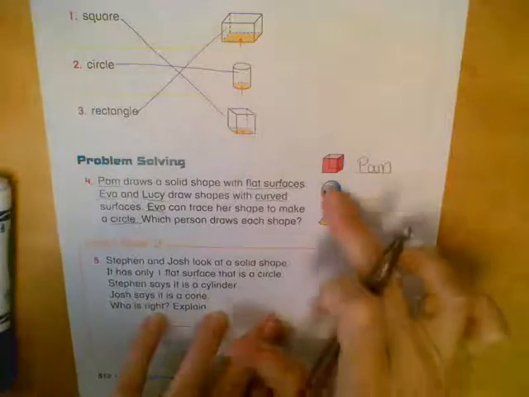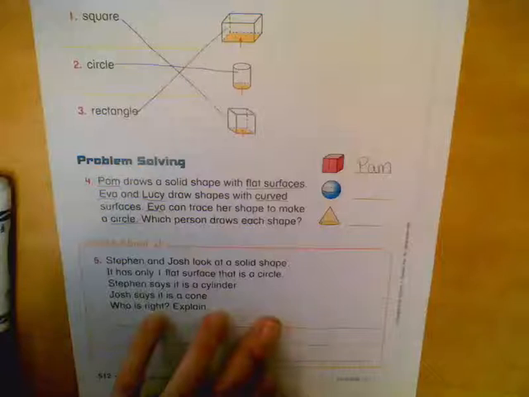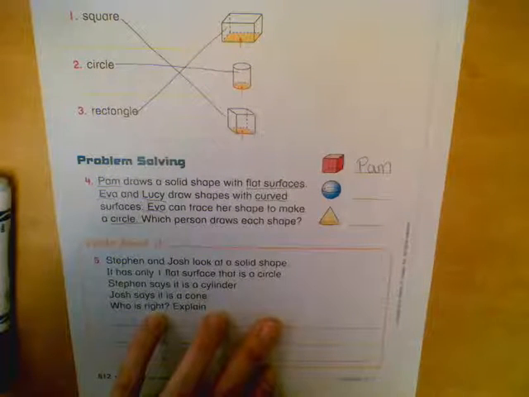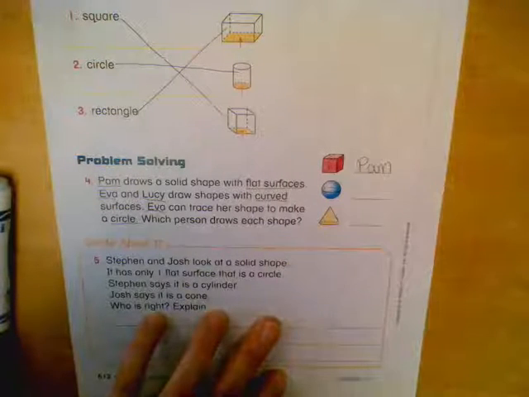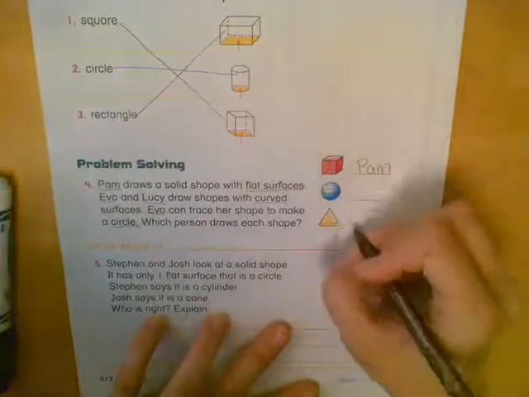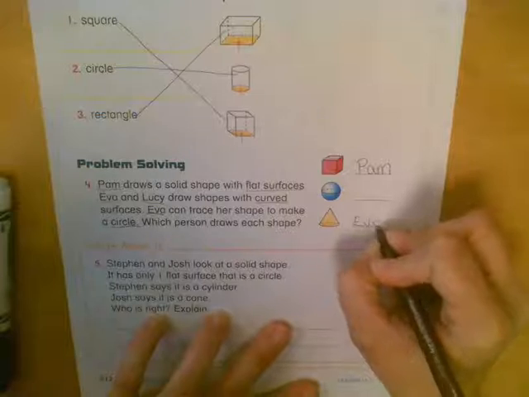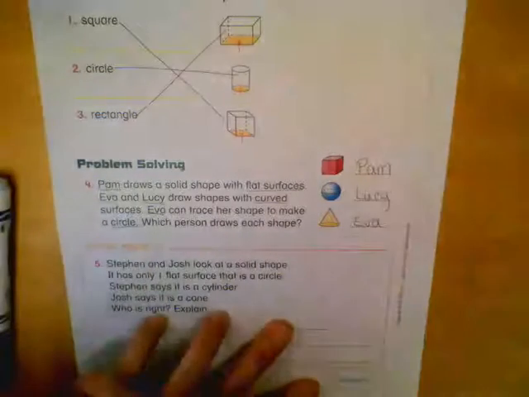Eva and Lucy both have curves, but Eva can trace her shape to make a circle. Well, I feel like I could trace either one of those and get a circle. So I think that these could be either one. But let's go with Eva has the cone and Lucy has the sphere. Okay?